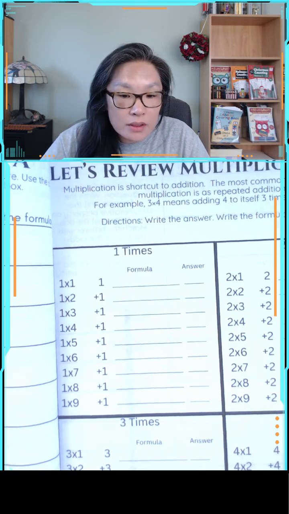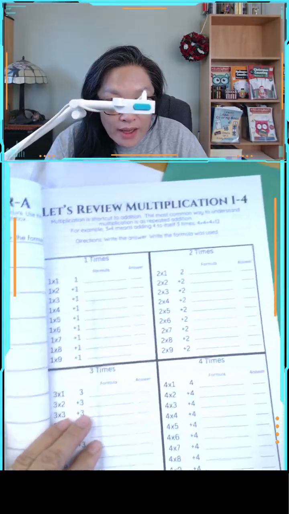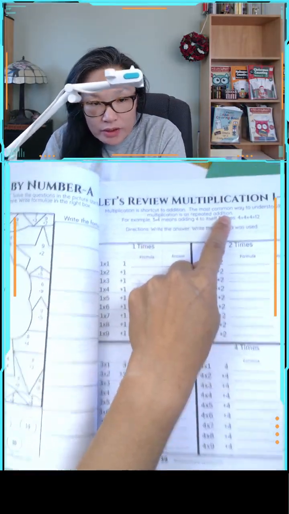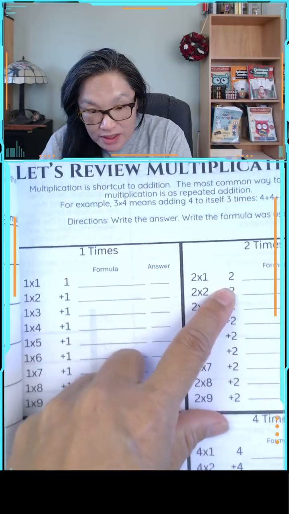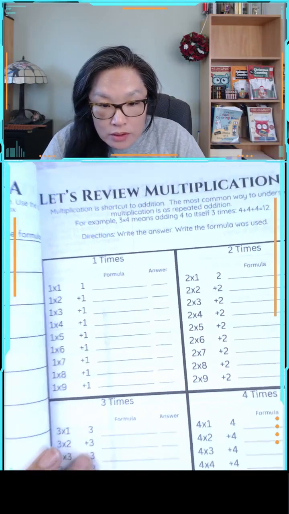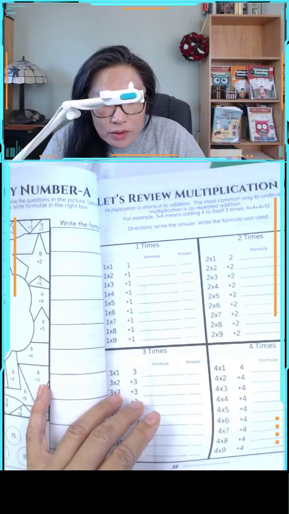All right, so we have our numbers. So the idea here is repeated addition. Repeated addition on the abacus just means that you're adding it, right? So we go 2 plus 2 plus 2 plus 2 plus 2 plus 2 plus 2.